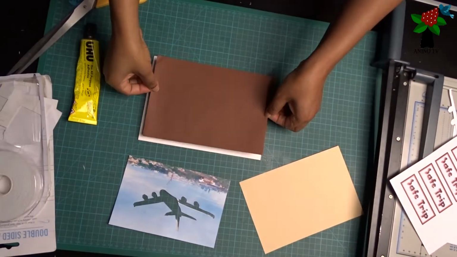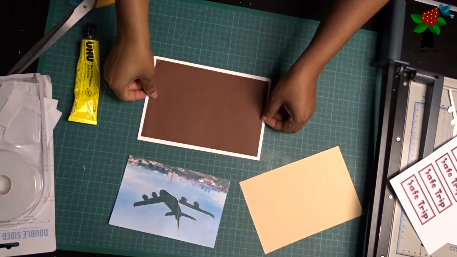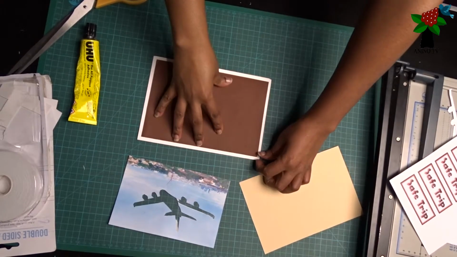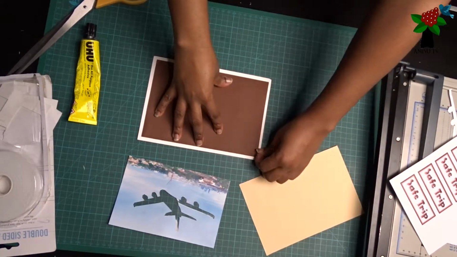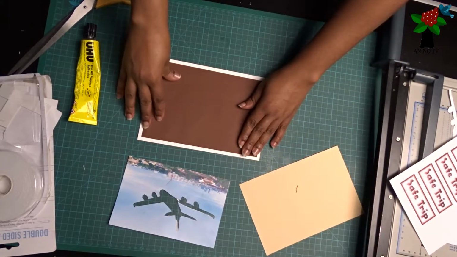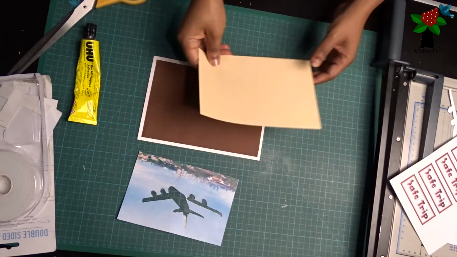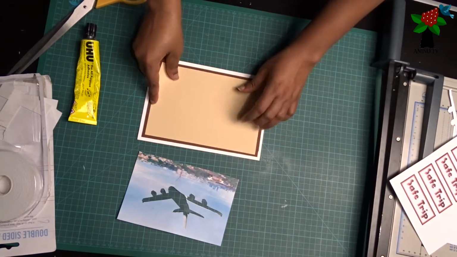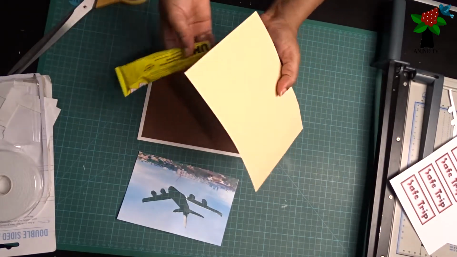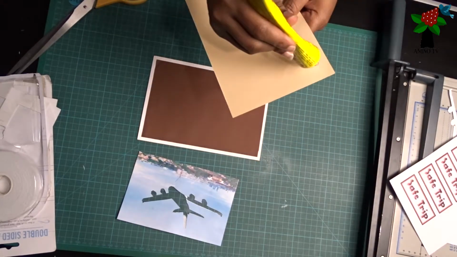So I'm gluing the brown to the base card. Then I'll glue the tan to the brown, to the dark brown.